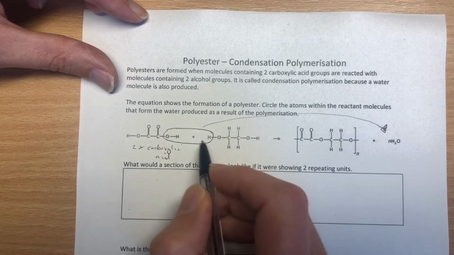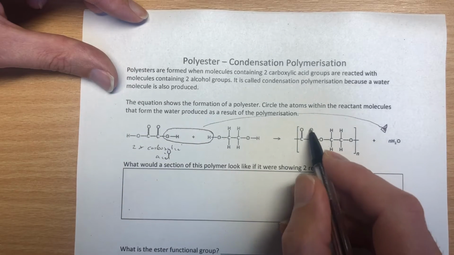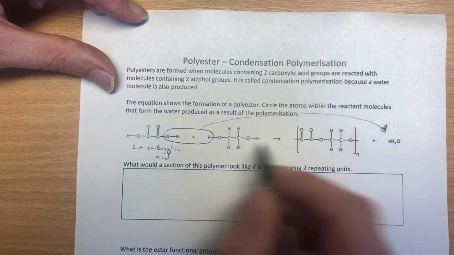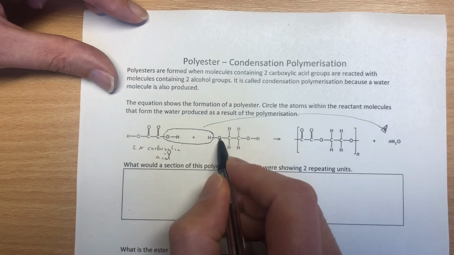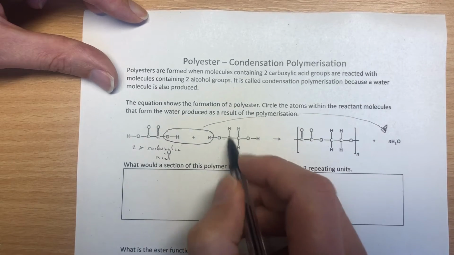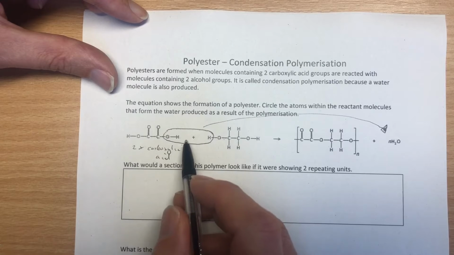So that carbon there joins to that oxygen there. Okay? And so hopefully you can see that in the middle here. That carbon double bond oxygen is that carbon double bond oxygen there. That oxygen is that oxygen there. And that carbon 2 hydrogens is that carbon 2 hydrogens there.